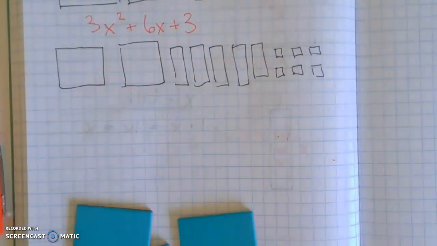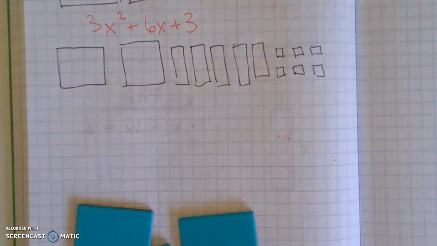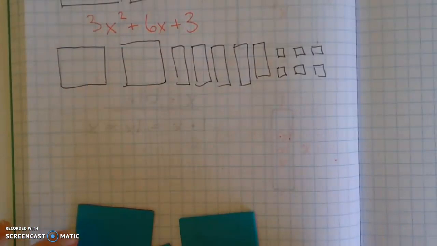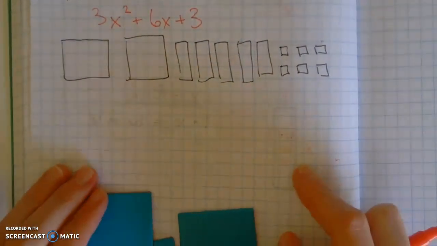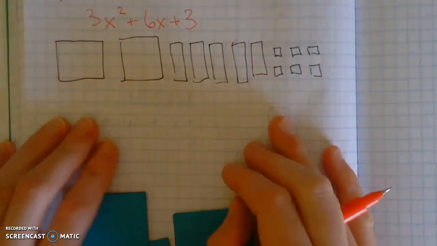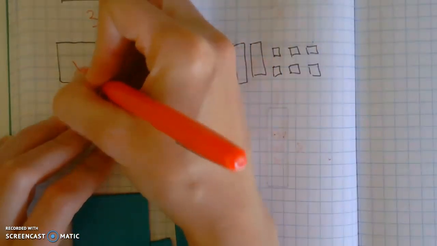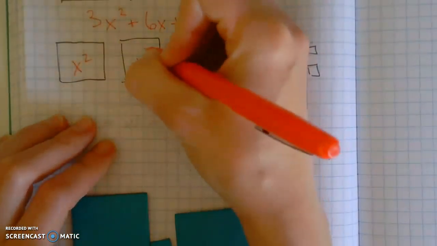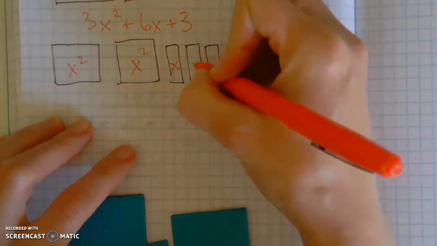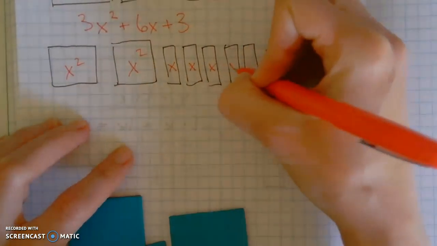Okay. Once you have your shapes, your algebra tiles, it'd be weird if we got the same one, but if you did, that's awesome. And if you have something different, then you're going to create your own expression right here. So make sure you're labeling each of your tiles so that way you can count them up easier.